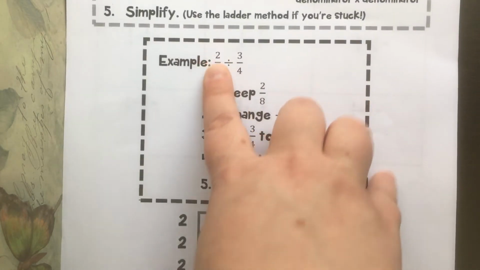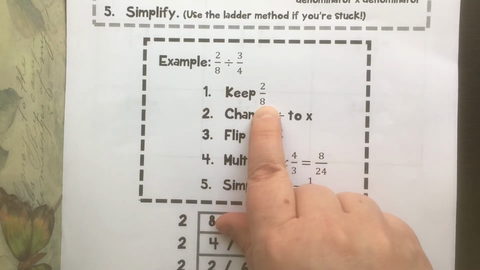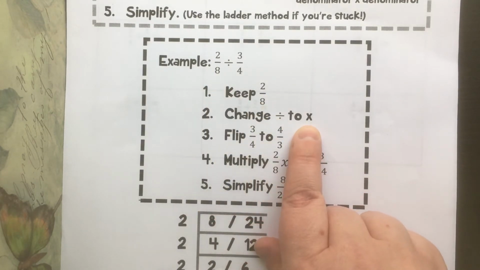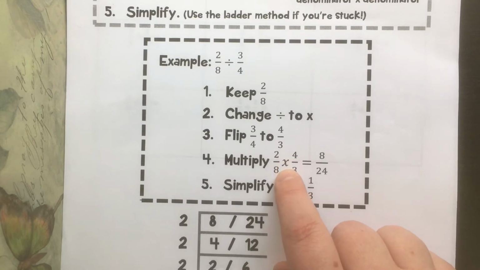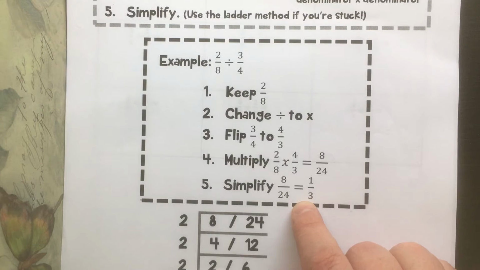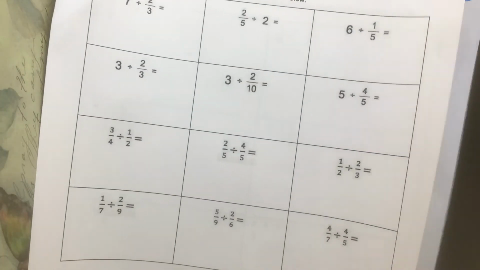All right, and here's our example. If we had 2/8 divided by 3/4, we keep 2/8, we change the sign or the operation, and flip the second fraction from 3/4 to 4/3. Multiply, we get 8/24, and then simplify. All right, so use this chart to help you as we do some practice.